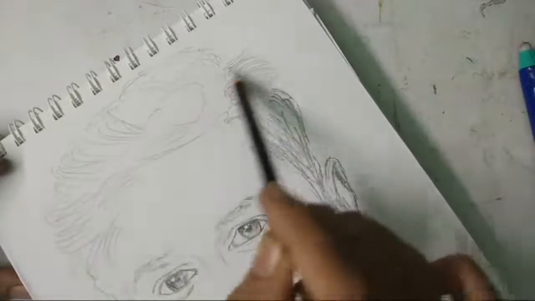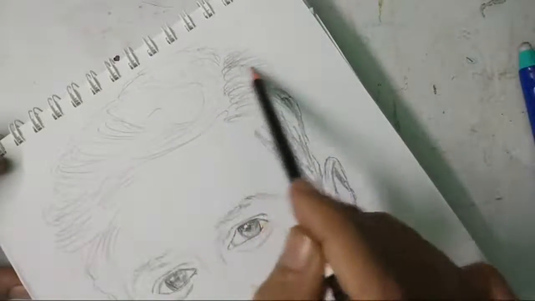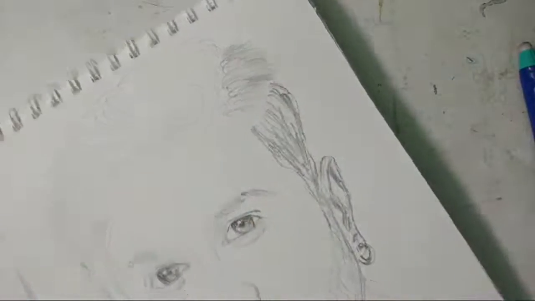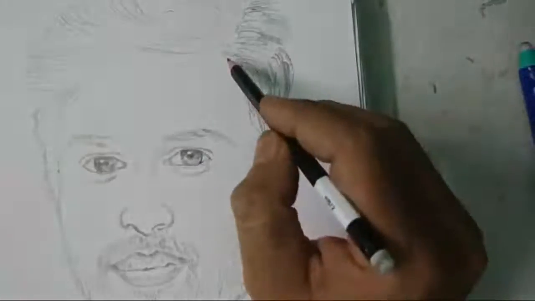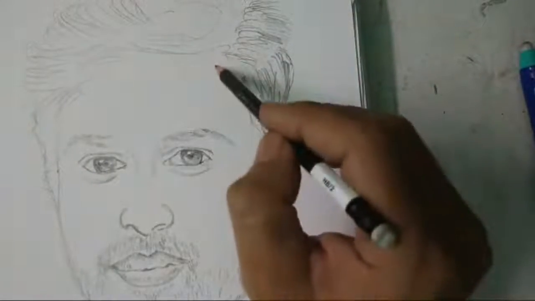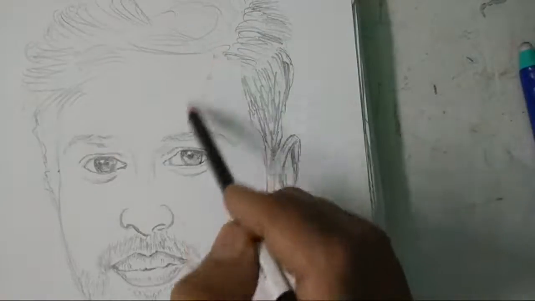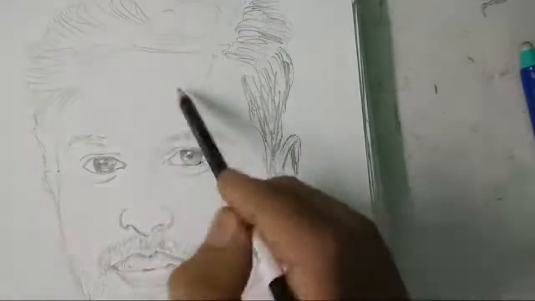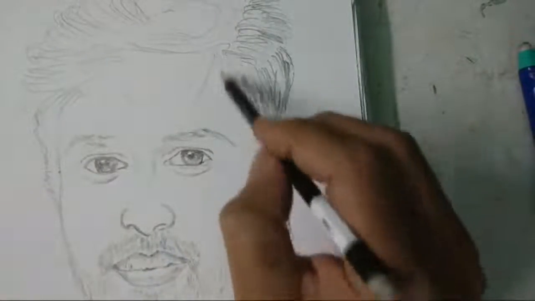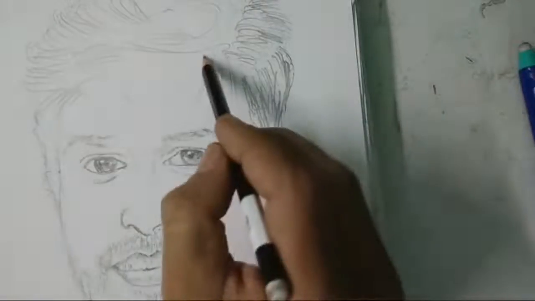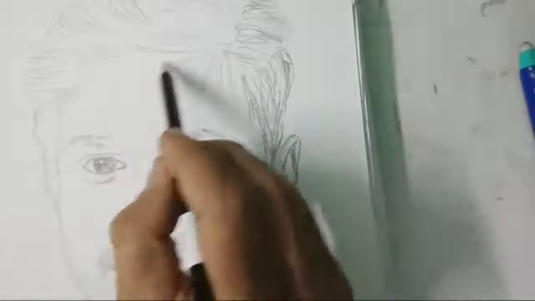So this is a unique hairstyle. And then the forehead. On the forehead the hair is coming, and they are light. Now this is a typical hairstyle. The hair is coming on the face.